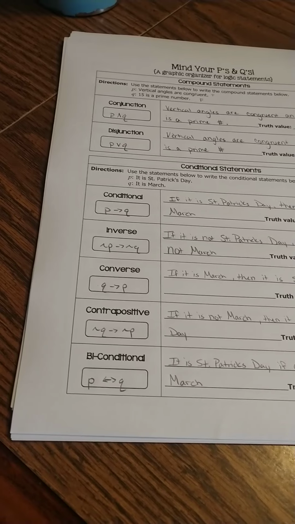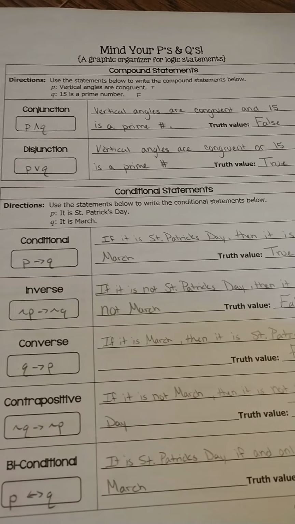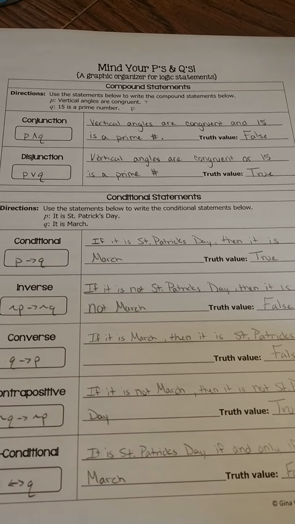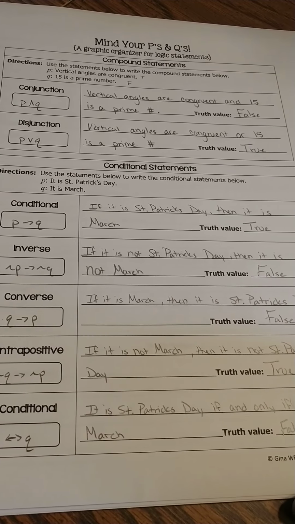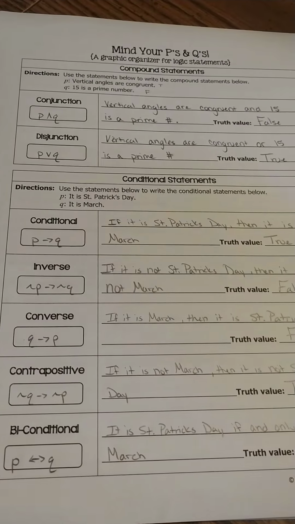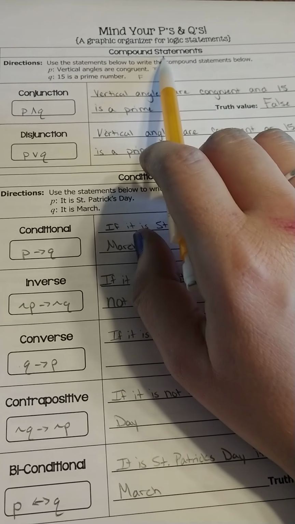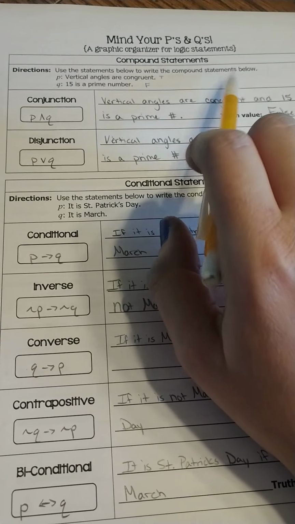So, next page. Next page is Mind Your P's and Q's. It's a graphic organizer for logic statements. So this is just kind of reminding you how all of these are interconnected and related. So you've got your compound statements. Use the statements below to write the compound statements.